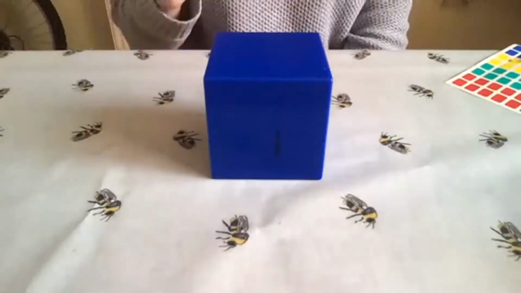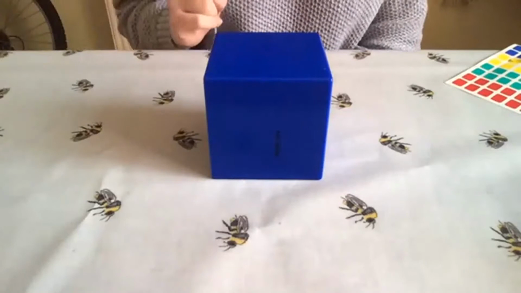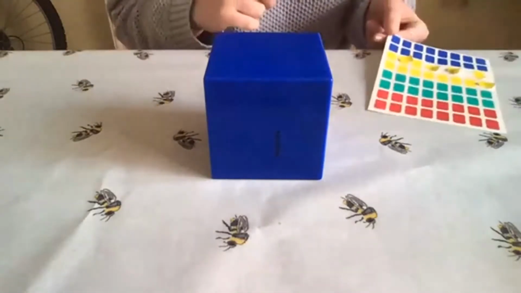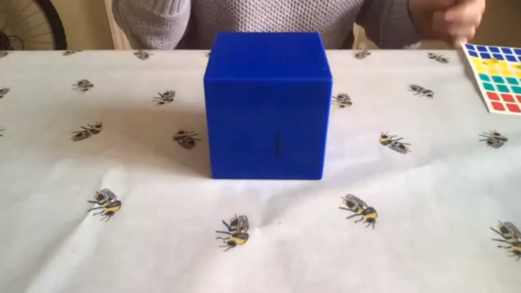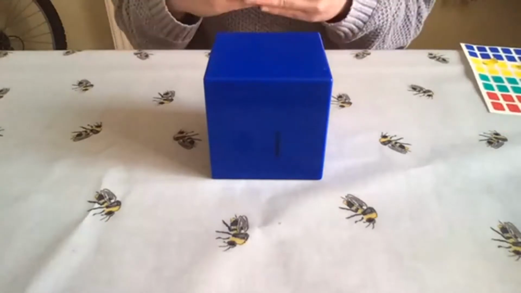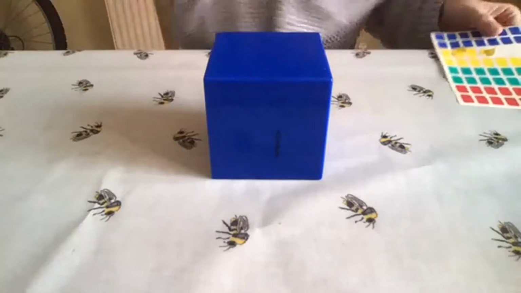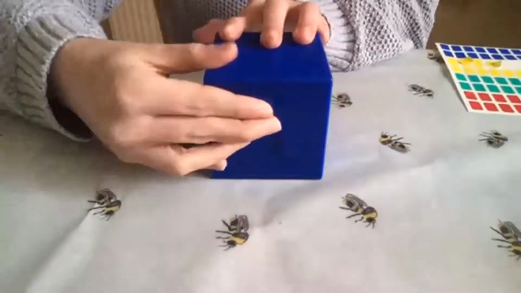Now, I am going to be counting the number of faces that this cube has. And to do this, I'm going to be using stickers. So when I count a face, I'm going to add a sticker to the face so that I know not to count it again. So let me start with my yellow stickers. So this is my first face. I'll add a sticker.